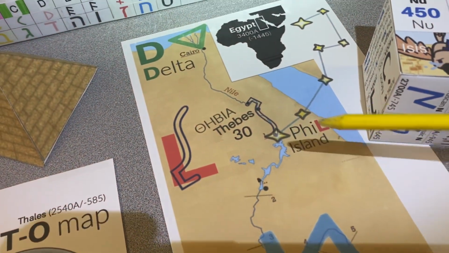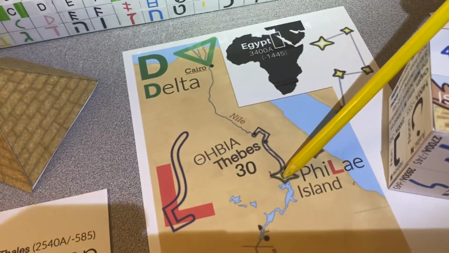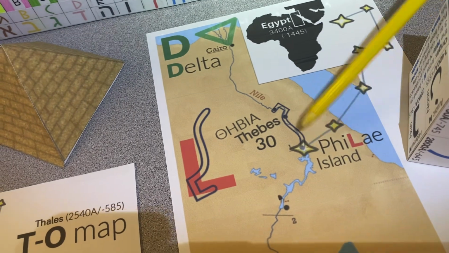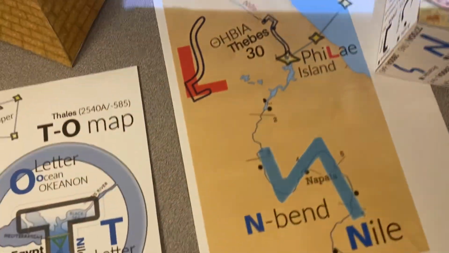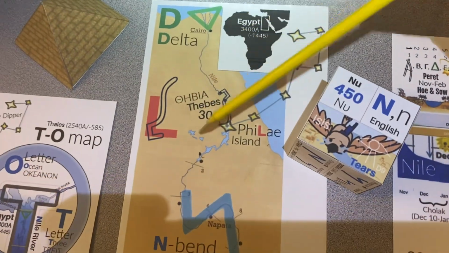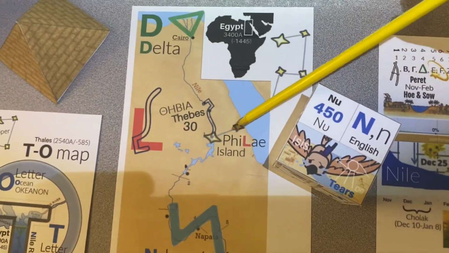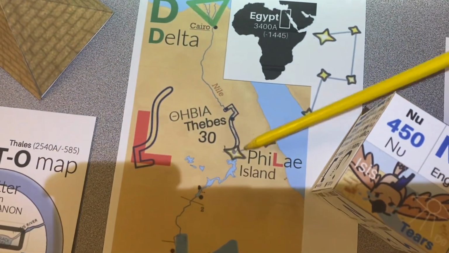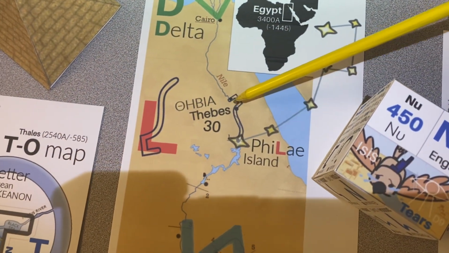And then waters go over here and they start to rise at Aswan Dam, which is where Philae Island is. And past this is where we start counting the nomes. And there's 42 nomes that go upward. The first 7 nomes form the shape of the Little Dipper. 7 stars, 7 nomes. This is the 7th nome.